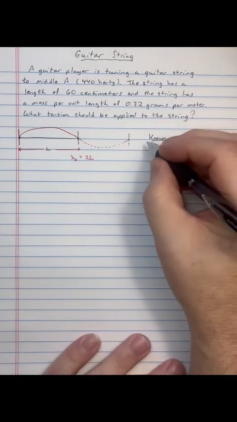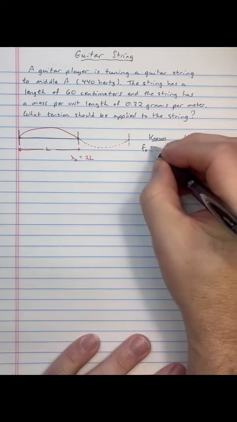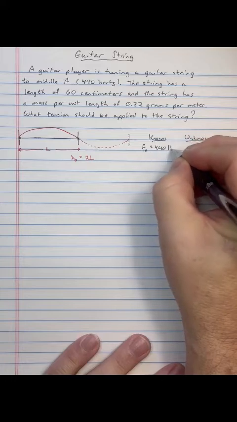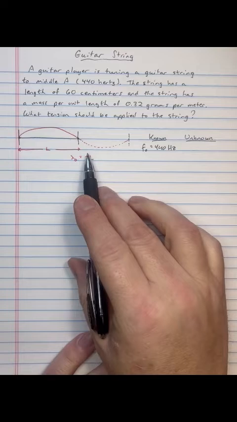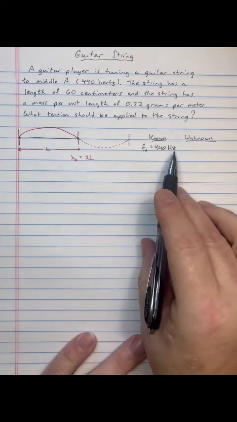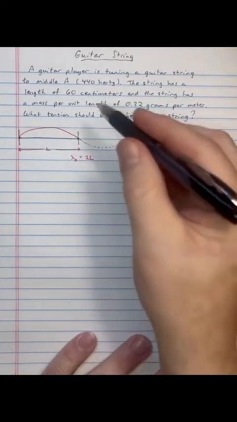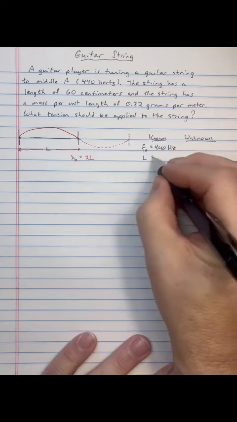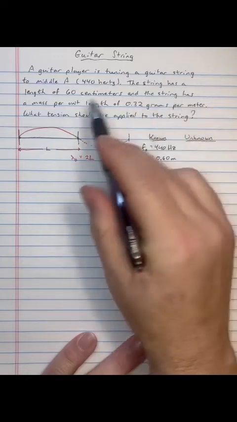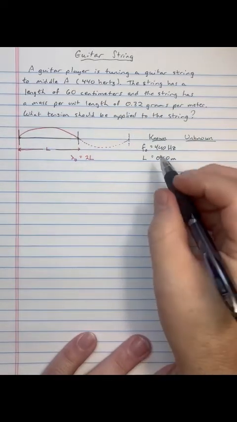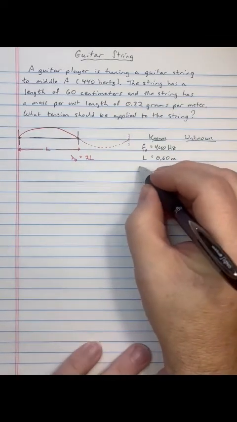We are given the frequency will be 440 hertz. And by the way, if you think about it, if this is the longest wavelength, that will be the shortest frequency, right? Okay. The string has a length of 60 centimeters or 0.6 meters. The string has a mass per unit length of this many grams per meter. So let's write that out.